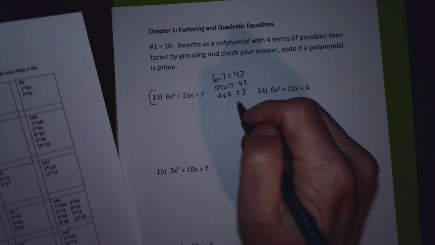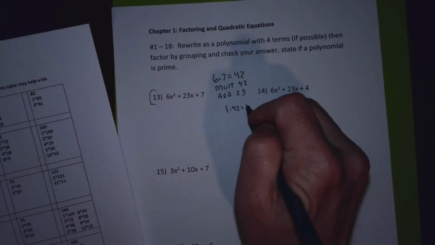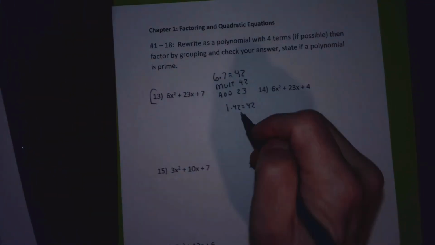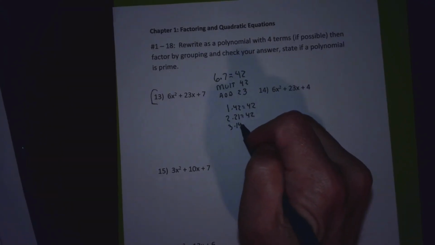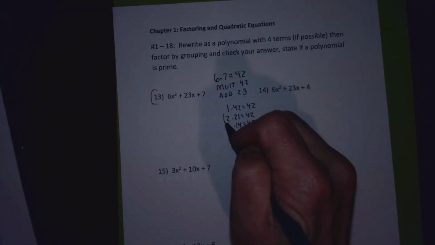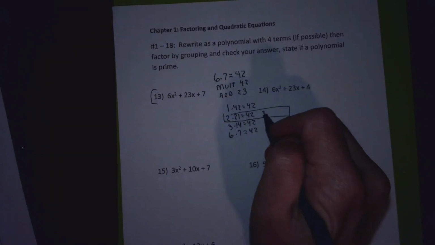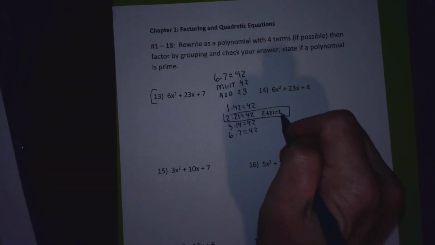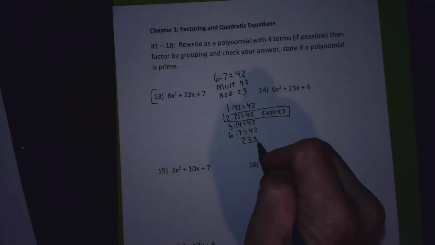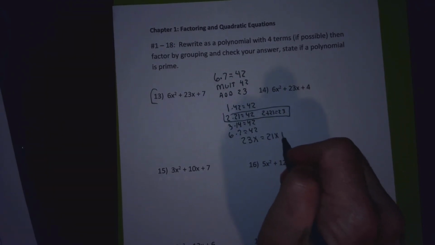So I'm going to look at my factors of 42. My factors of 42 are there. Hopefully I have them all. They're 1 and 42. That multiplies out to be 42. 2 and 21, 3 and 14, and 6 and 7. So 2 times 21 is 42. 3 times 14 are double positive that multiplies to 42. And 6 and 7, double positive that multiplies to 42. I need to pair that when I add the numbers that I get 23, and that's the 2 and 21 pair. So I'm going to take the 23x in the problem and make it into 2x plus 21x.